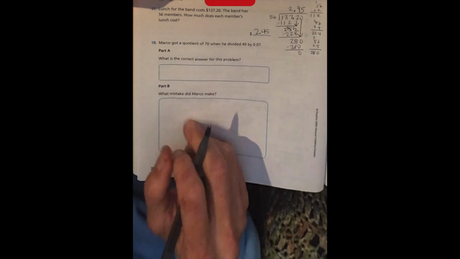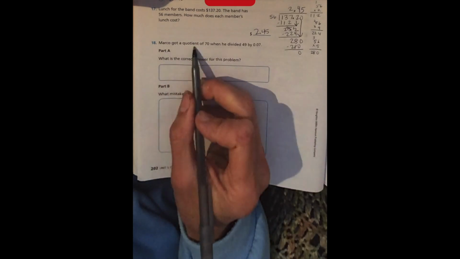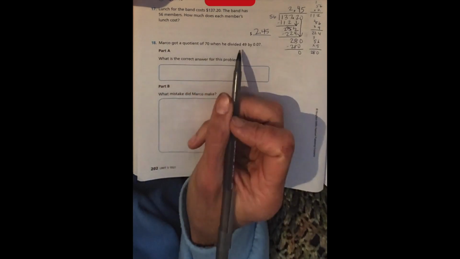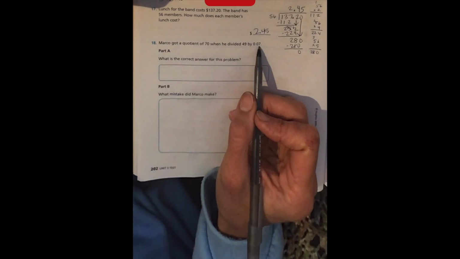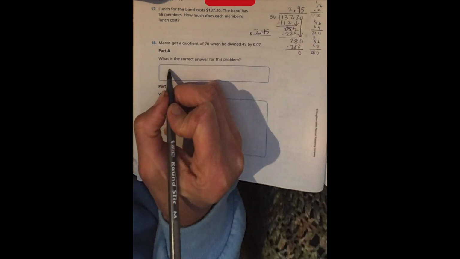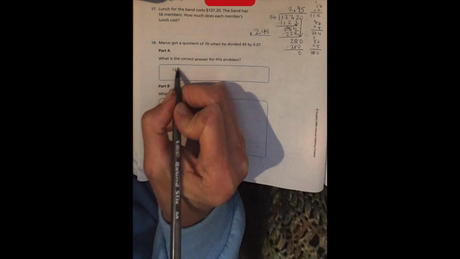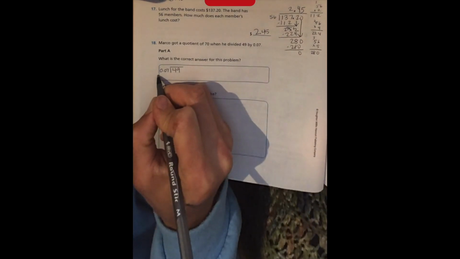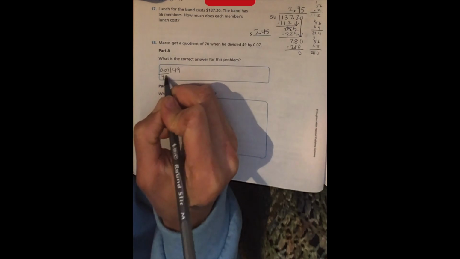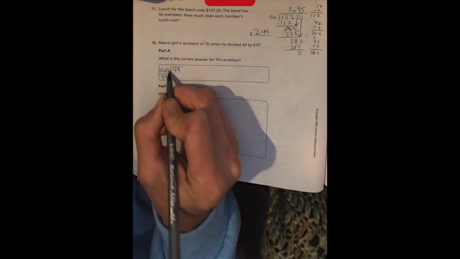All right, for number 18, what is the correct answer for this problem? And what mistake did Marco make? Okay, so we have 2 parts here. Marco got a quotient of 70 when he divided 49 by 7/100ths. 49 divided by 7/100ths. I'm going to have to take this number, put that over 49, and I'm going to have to multiply this by 100 over 100 to get that out of there.